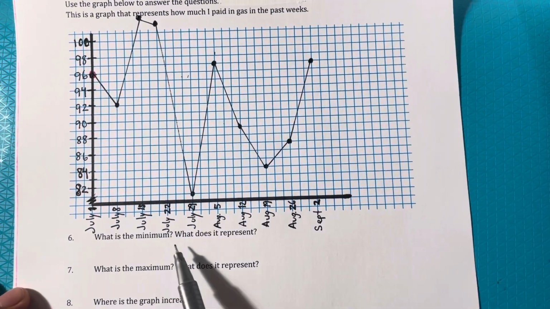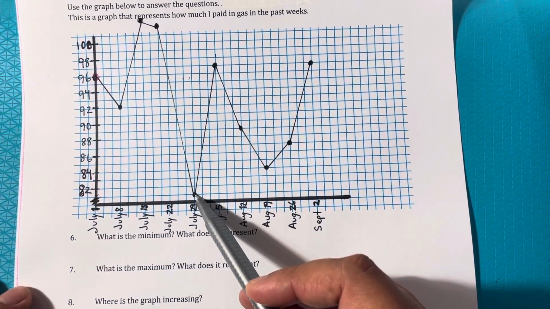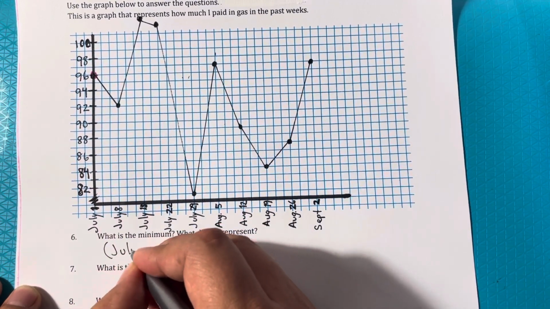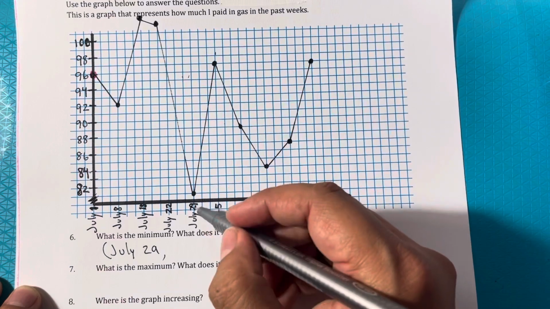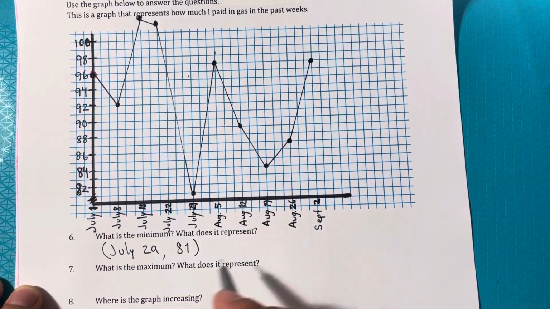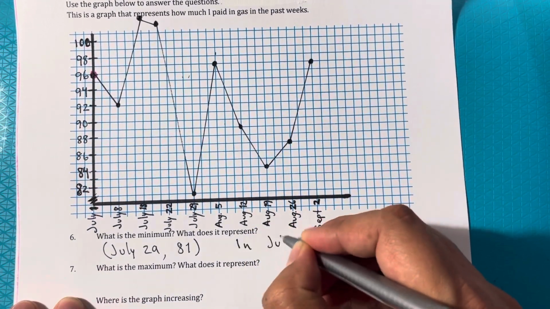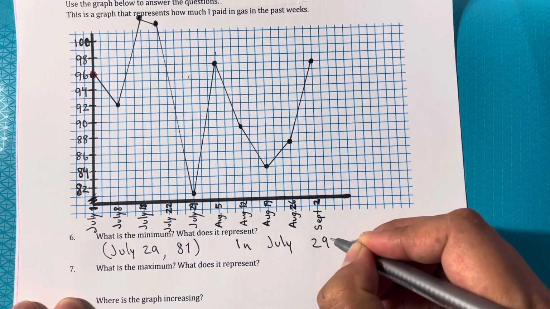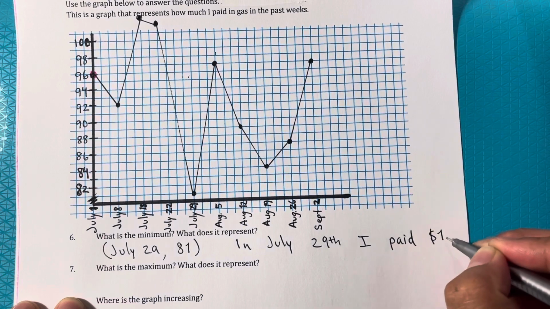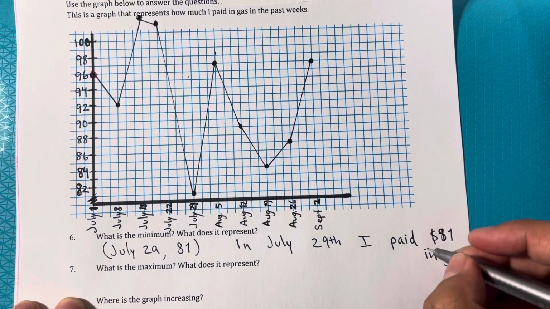It says, what is the minimum? The minimum is this lowest point right here. The minimum, or global minimum, the X value is July 29th. The Y value will be 81. What does this represent? That on July 29th, I paid $81 for gas.